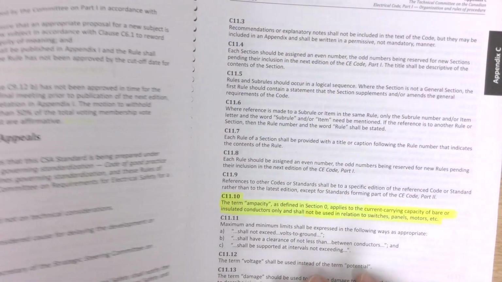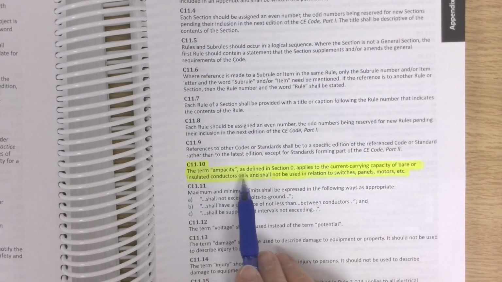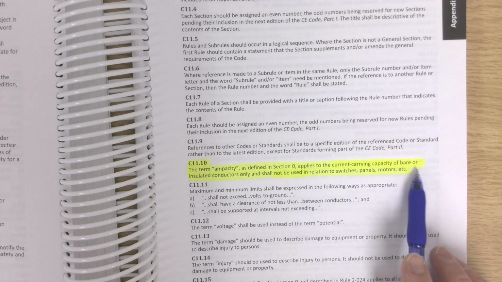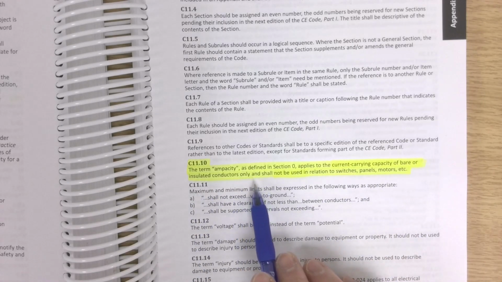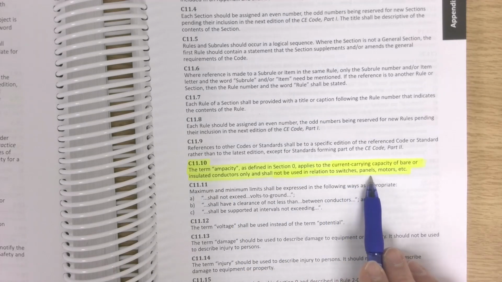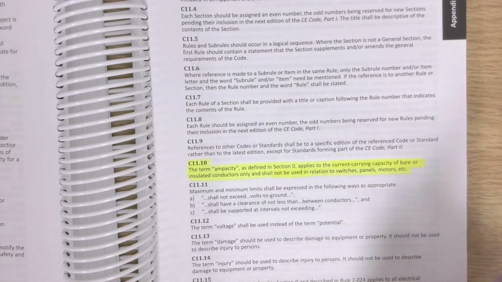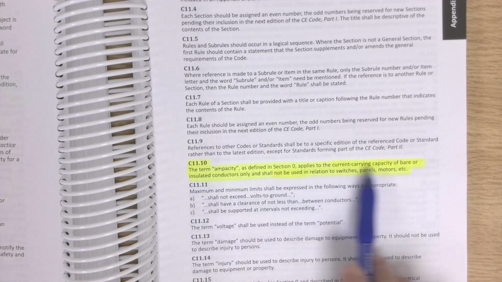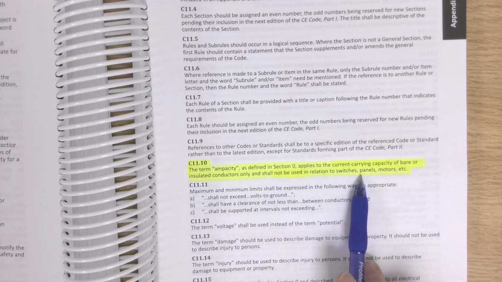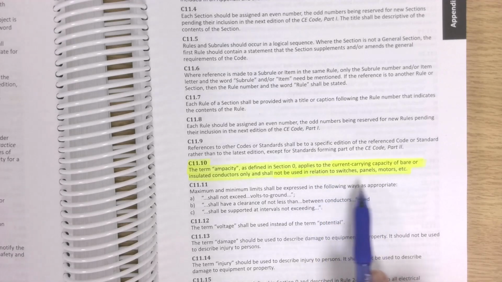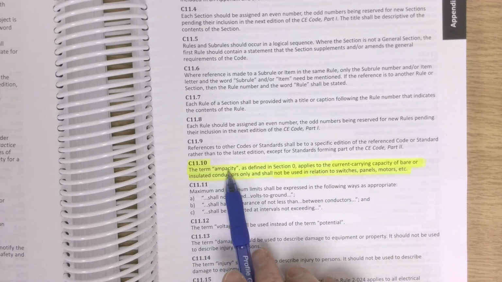So we're still moving on as we're trying to find, and here we are. C11.10 is telling us that the term ampacity, as defined in section 0, applies to the current carrying capacity of bare or insulated conductors only and shall not be used in relation to switches, panels, motors, etc. So, because Appendix C is mandatory, what this statement is laying out, you could treat as an amendment to the Section 0 definition of ampacity.